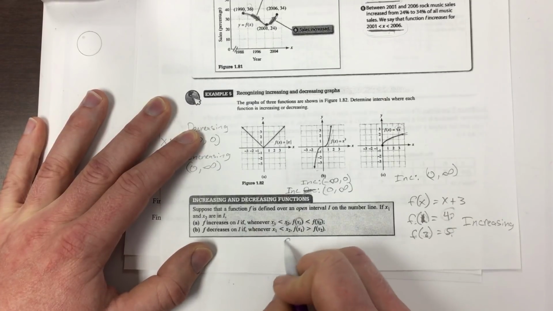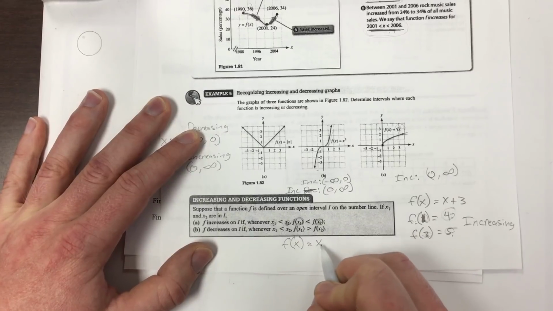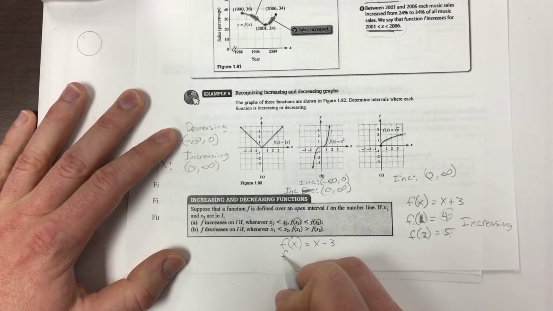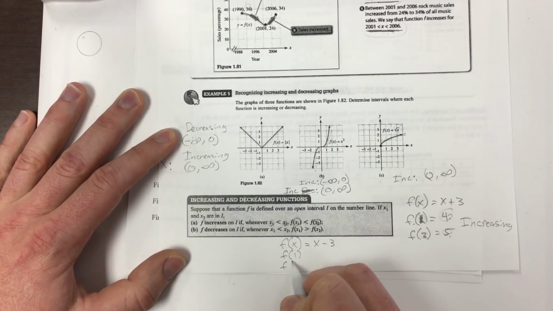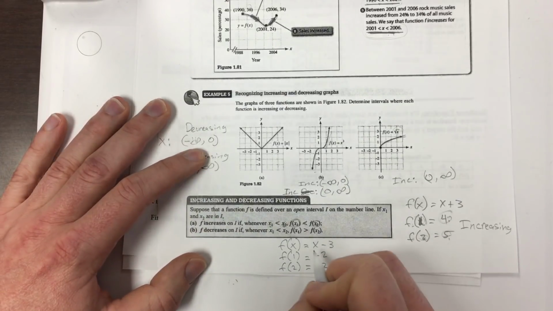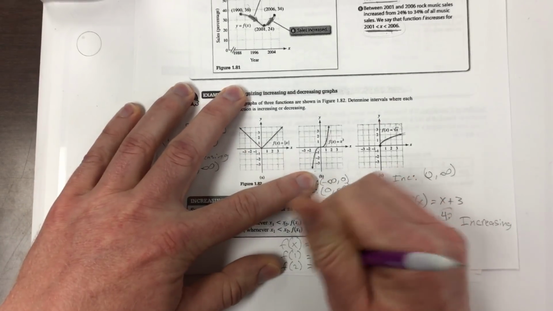Whereas if you have f of x equals x minus 3, now I try f of 1 and f of 2. F of 1 is 1 minus 3, which is negative 2. F of 2 is 2 minus 3, which is negative 1. Oops, I messed that up. This should be negative x. Let's try that again.